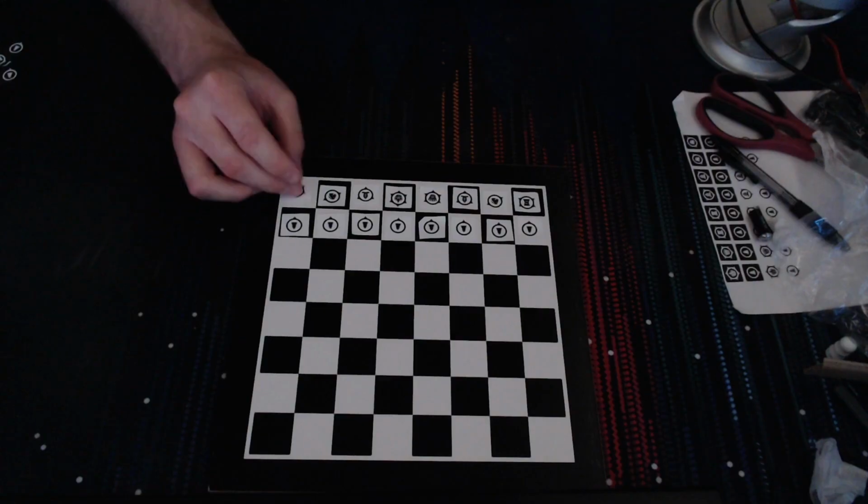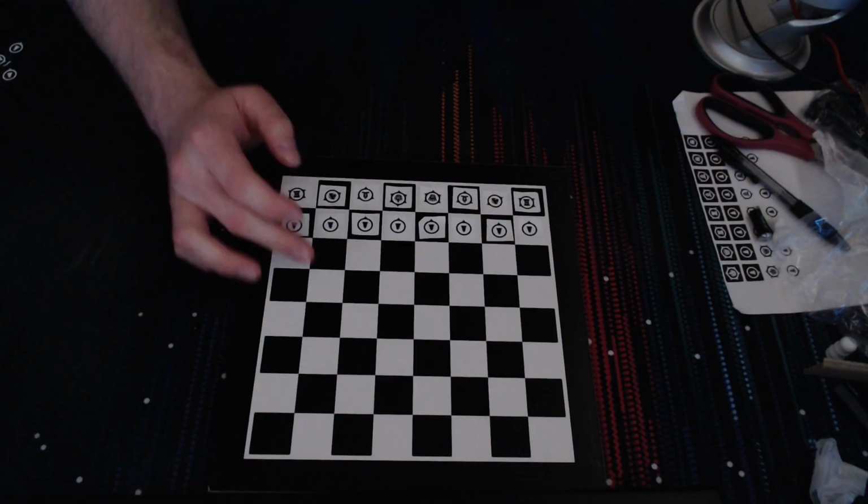Alright, so what we have made is a chess controller. We wanted to make a chess controller so that we could basically just play chess with the computer, but with a real chessboard in front of us that we just move the pieces on to actually control it. So the first thing I will point out is that it will automatically detect the chessboard.